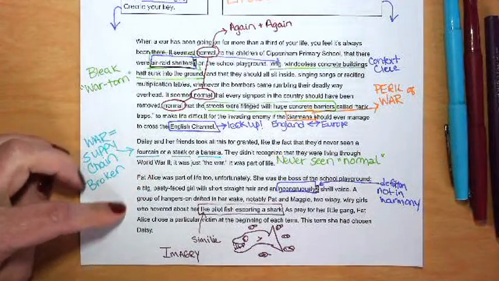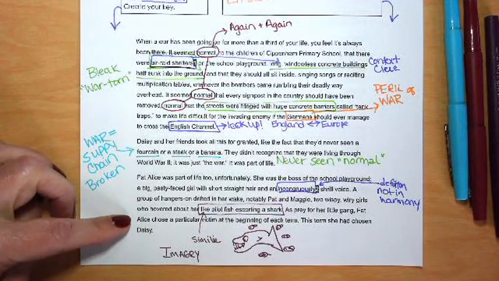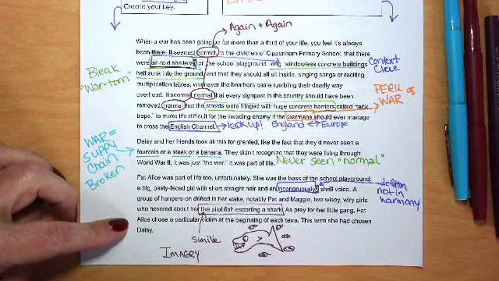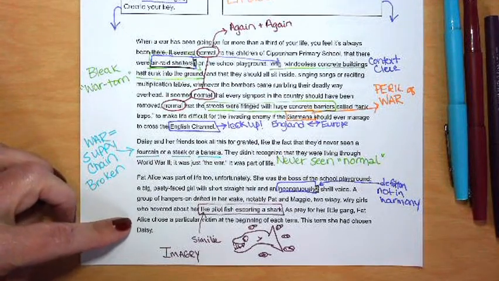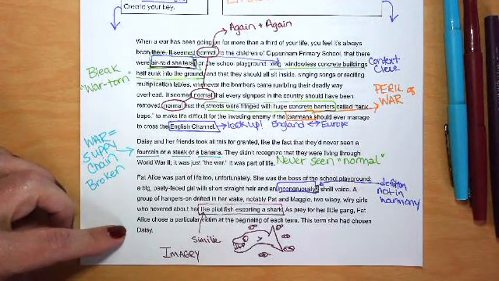So Pat and Maggie, two wispy, wiry girls who hovered around her like pilot fish escorting a shark as prey for her little gang. Fat Alice chose a particular victim at the beginning of each term, and this term she had chosen Daisy.